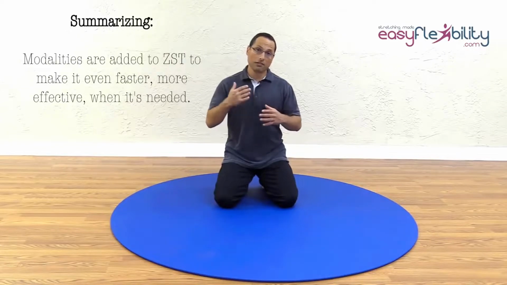For some other techniques, I can contract the antagonist better than agonist. For some techniques, I'm in position to contract both. The bottom line, modalities are added to ZST to make ZSTs even faster, even more effective when it's needed.